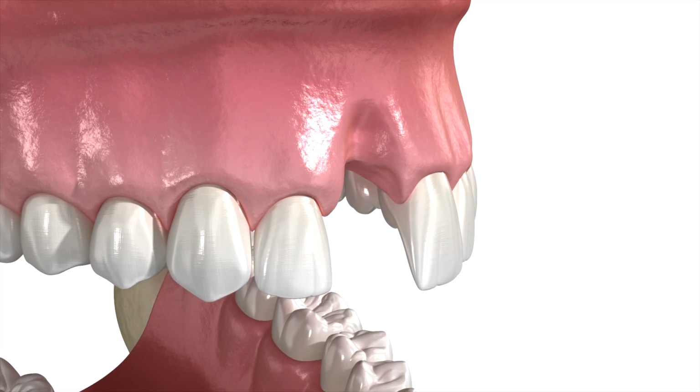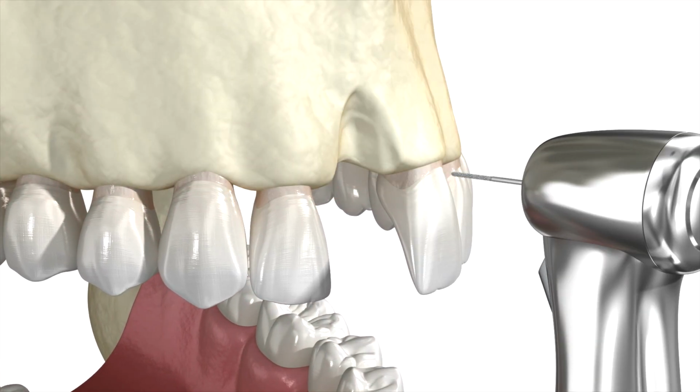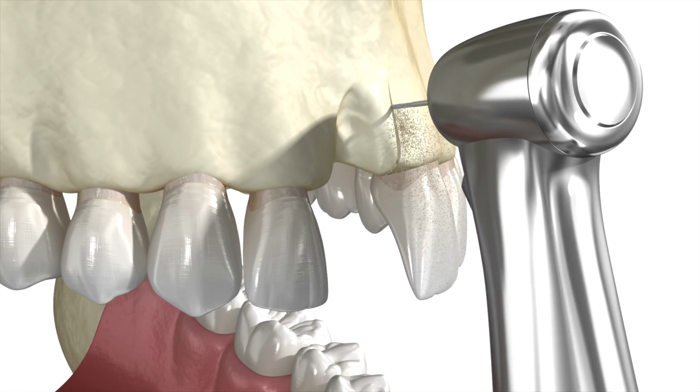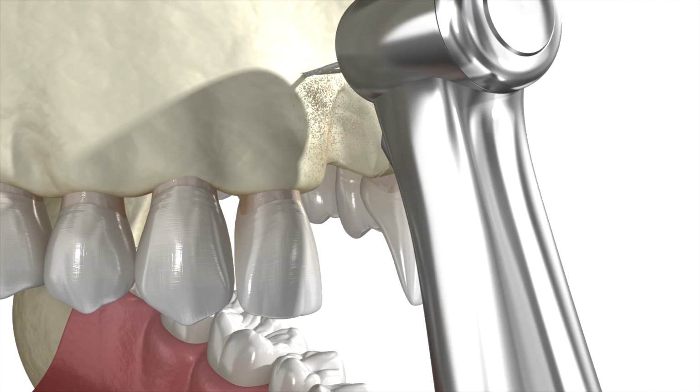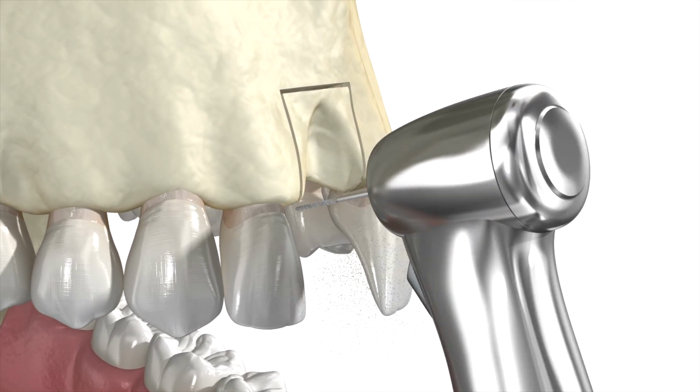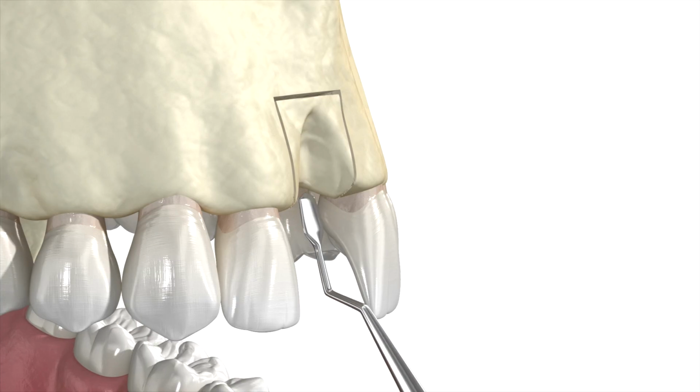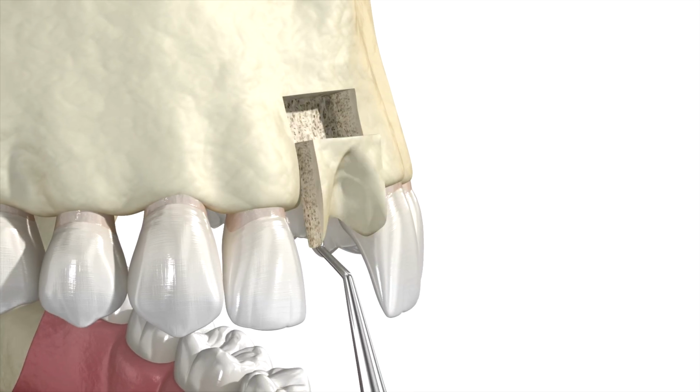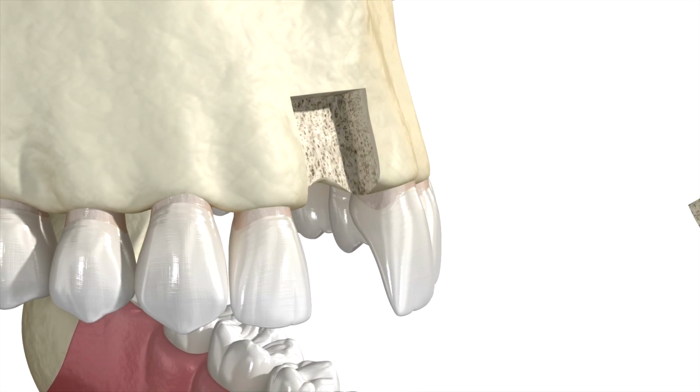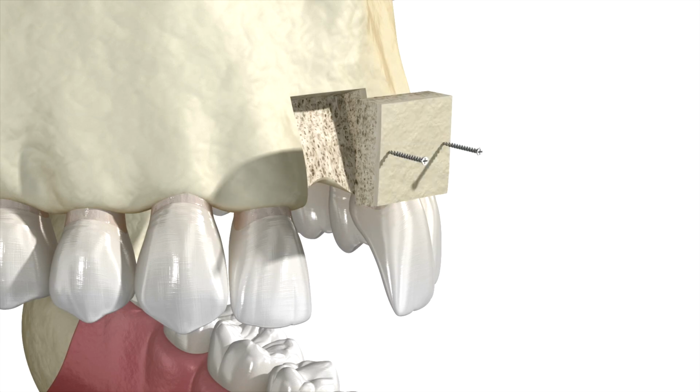To prevent all the complications we've discussed, sinus perforation, nerve injury, insufficient bone height, incorrect drilling protocol, or unrecognized anatomical variations, the surgeon must rely on 3D cone beam computed tomography, or CBCT. CBCT is the gold standard.